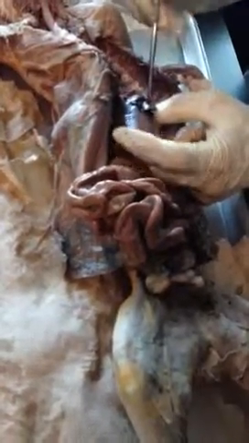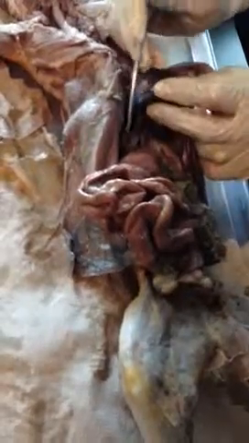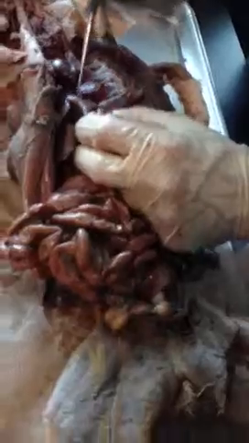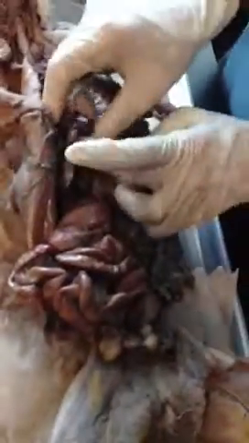It's held onto the diaphragm by the falciform ligament. This is the gallbladder. It's in the right medial lobe, so all of this is right medial lobe. This is right lateral lobe. This is left medial lobe. This is left lateral lobe.